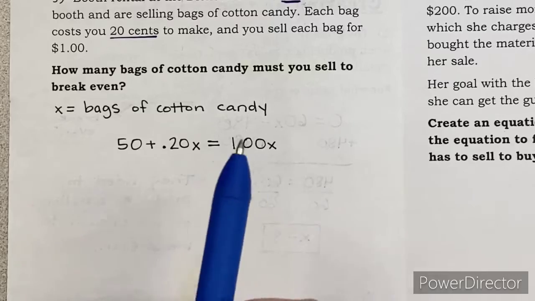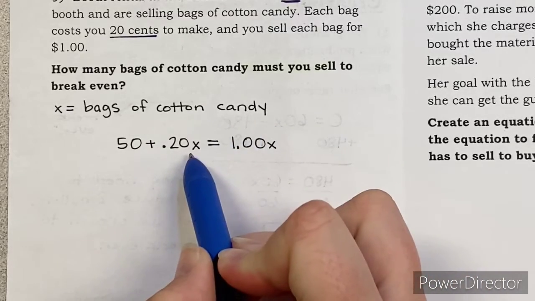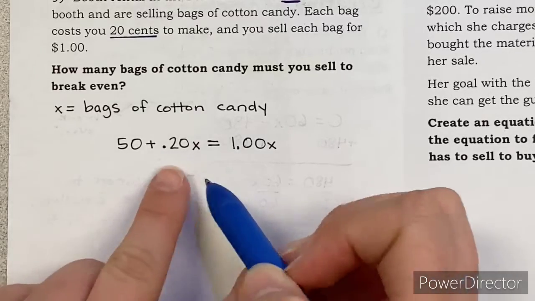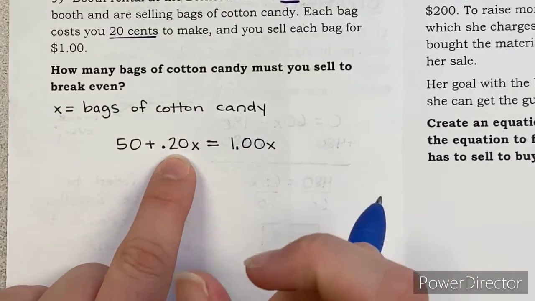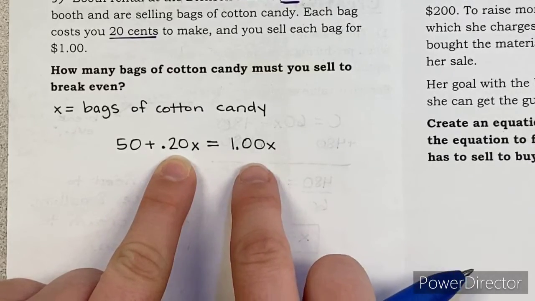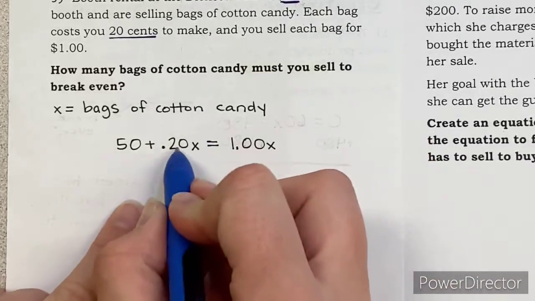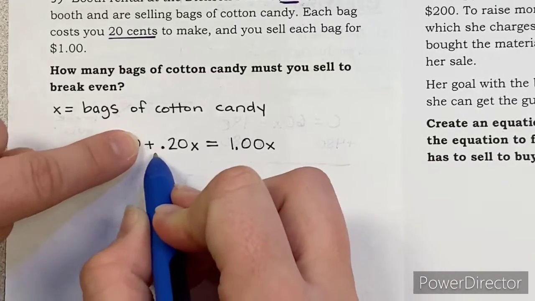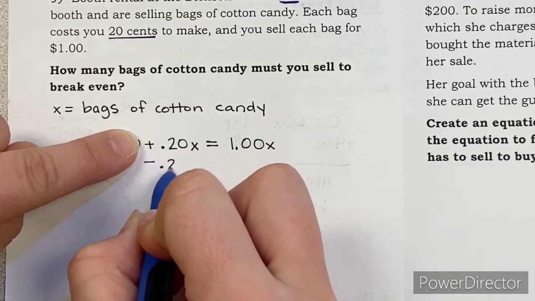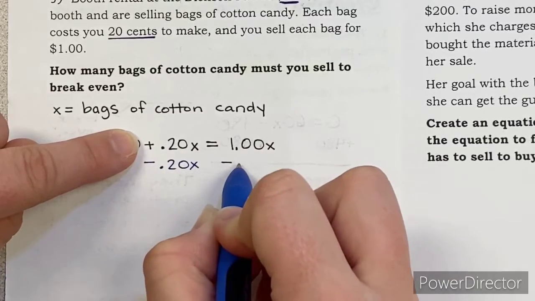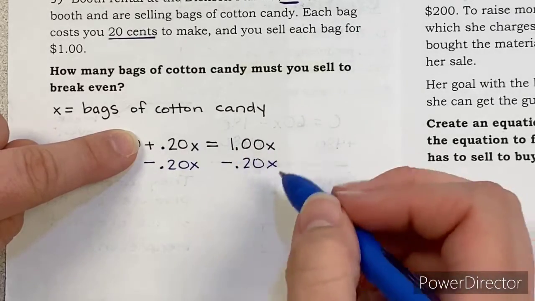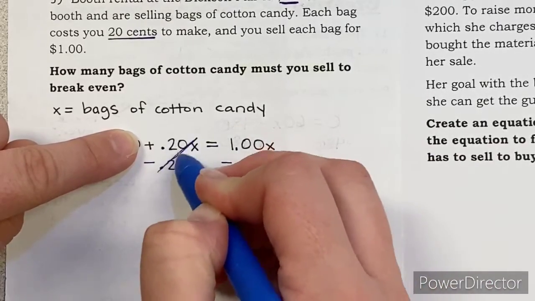So last class, I told you the trick that I do, and it helps me a lot, and it keeps you away from the negatives. Take your smaller variable, so smaller number variable, to the bigger one. So 0.20 is smaller than $1. So I'm going to actually take this and move it over here. So this is plus 0.20, so I'm just going to subtract 0.20x. Just like that. Remember, you have to do it from both sides. Well, these right here are going to cancel.